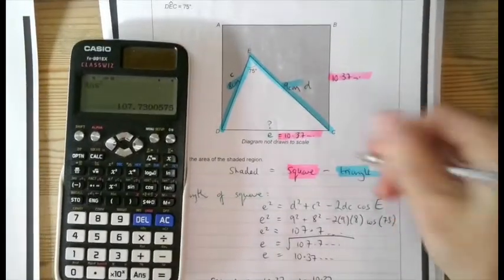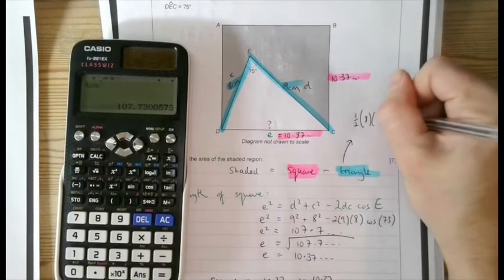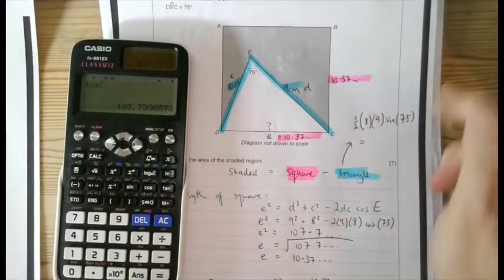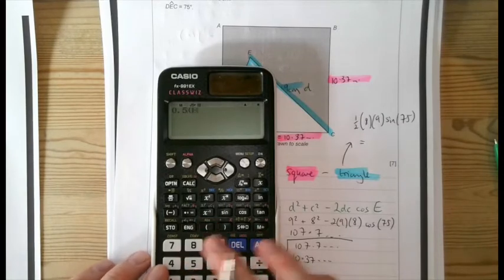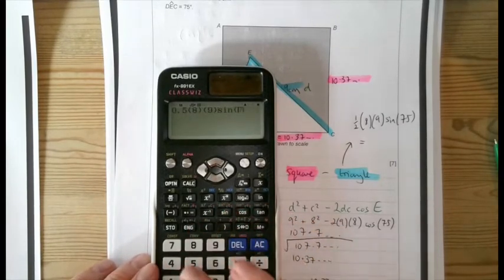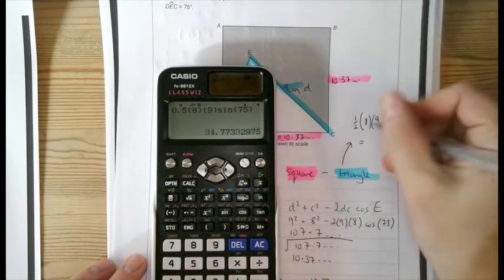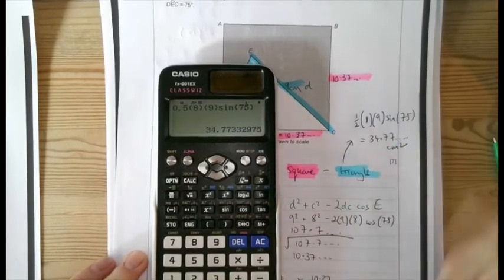I now need to go and work out what the triangle is. So that is going to be a half of the two sides that meet at the angle. So a half of 8 times 9 times sine 75. So I'm going to say 0.5 or a half, doesn't matter which one you do, 8 times 9 times sine 75. Close that there and I get that answer, so I'll S to D it to get 34.77 blah blah blah centimetres squared.